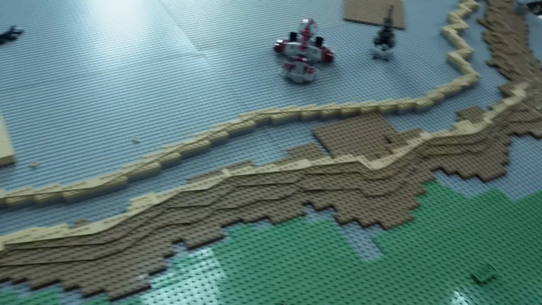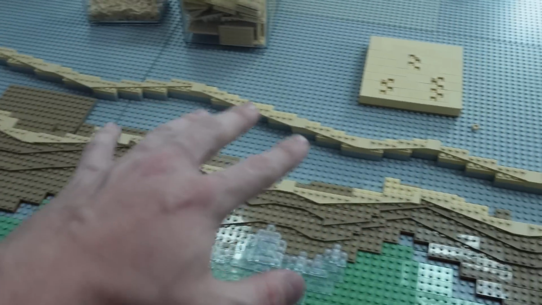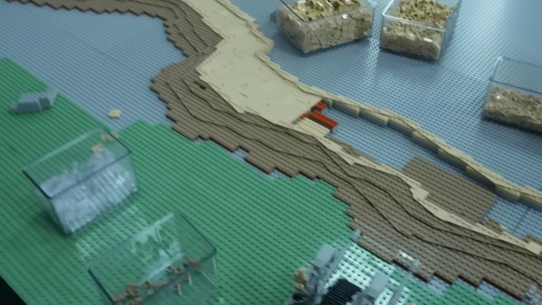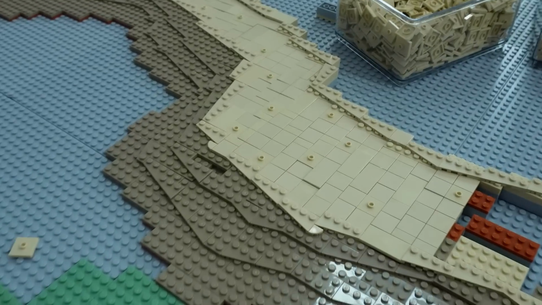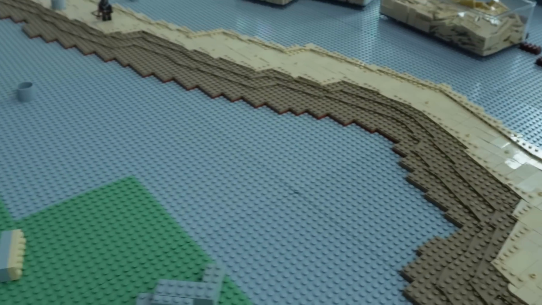And I'm gonna do a little time lapse of me figuring all this out. Gonna fill this all in with tile and everything else to try to make it all full, at least for the first full layer of the sand. But I'm really loving how this beach is turning out thus far.